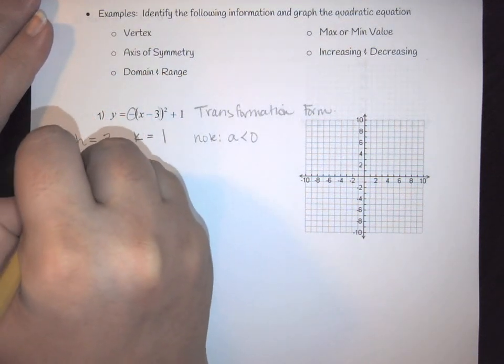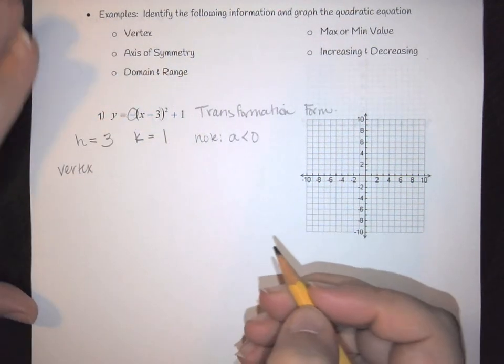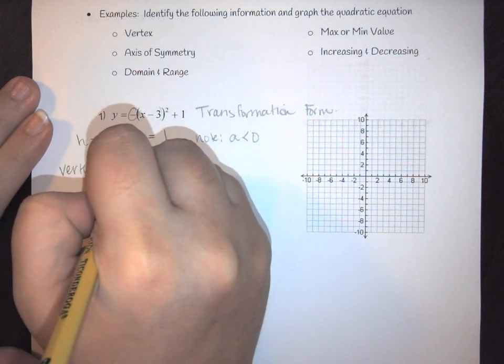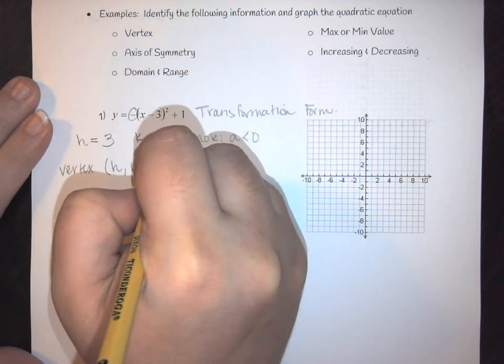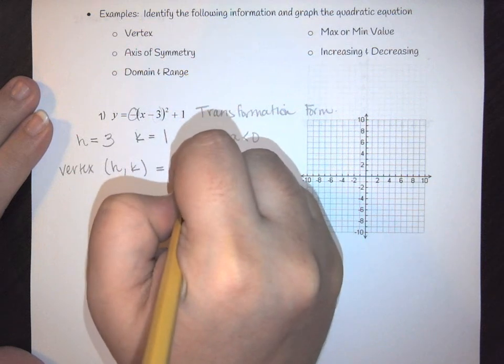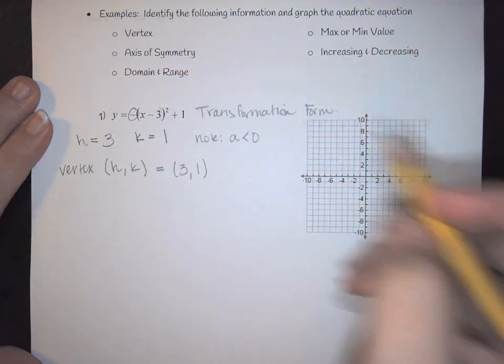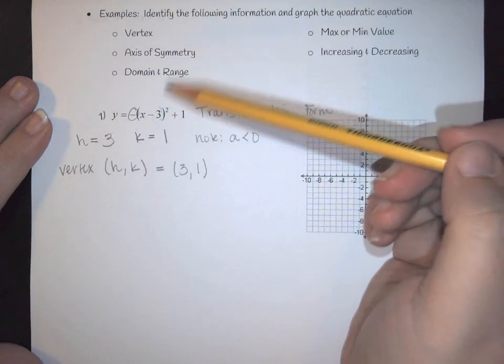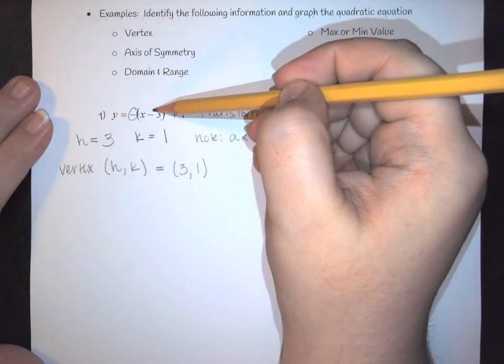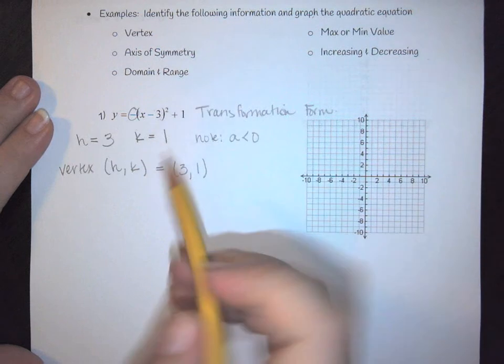First and foremost, I need to identify my vertex. My vertex is found by listing the coordinate (h, k). Well, I found my h to be 3 and my k to be 1. Now I know some of you may be thinking, hold up, wait a second. Within that parentheses there, the 3 was negative, and thus I made a mistake.